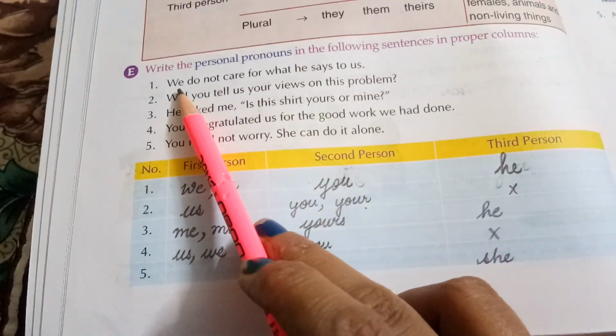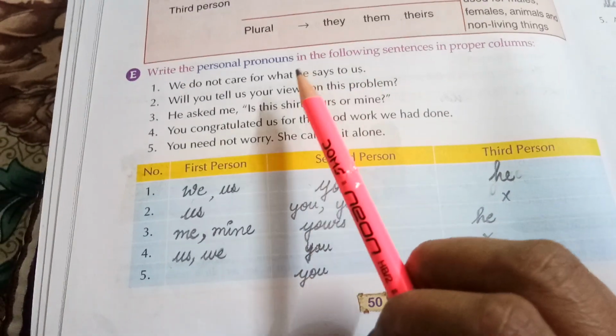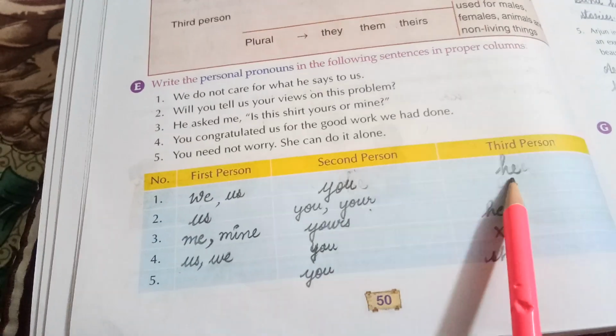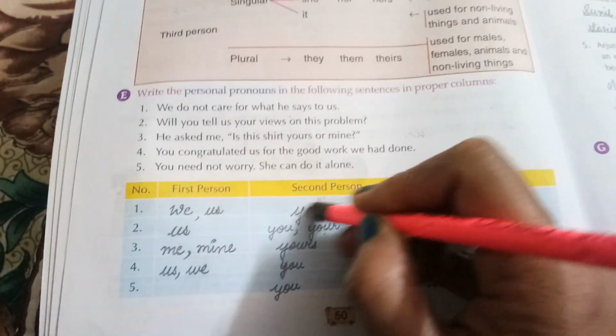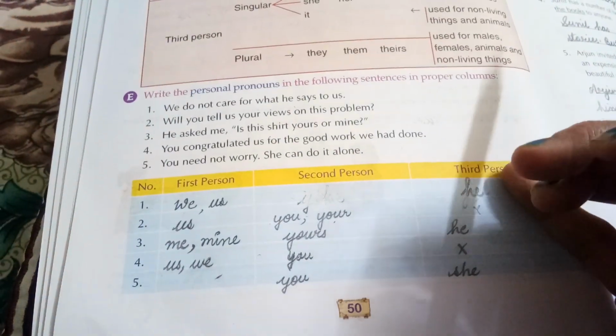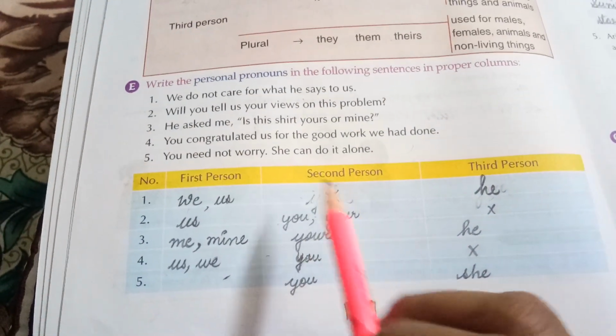Right? We, first person, us, first person. He becomes the third person and there is no second person.